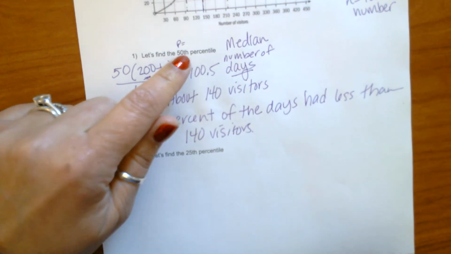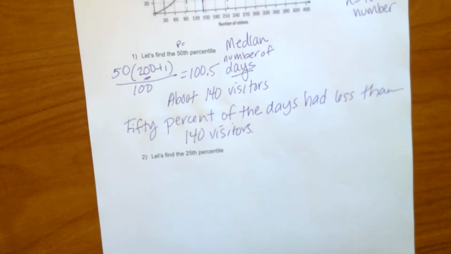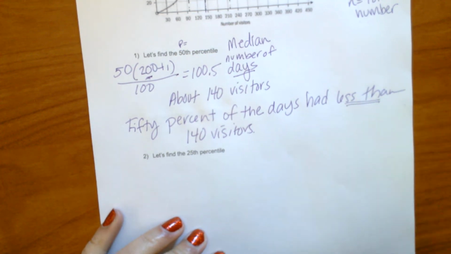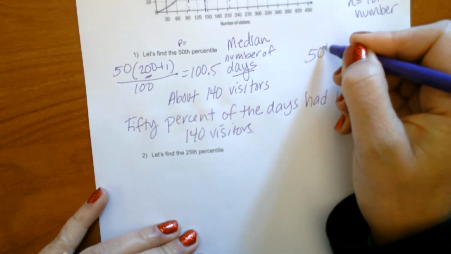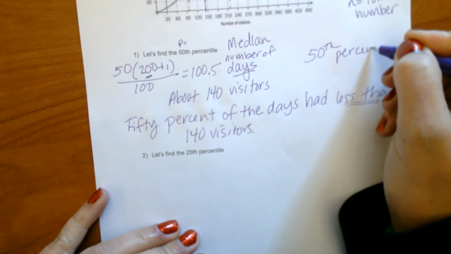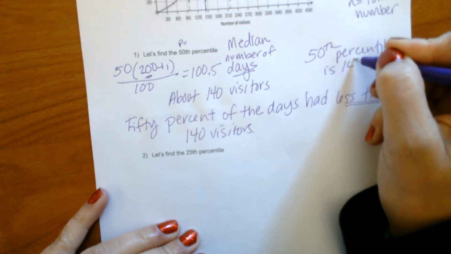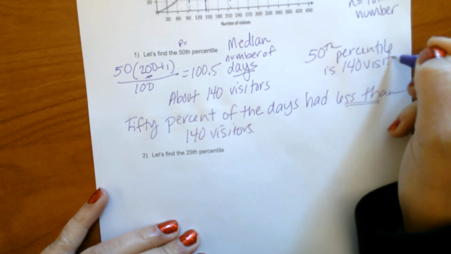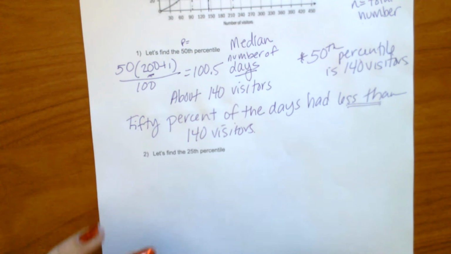And this is what I mean by percentile. It's at that mark. This is what we had less than that mark. We can also write 50th percentile is 140 visitors. You can write that sentence.